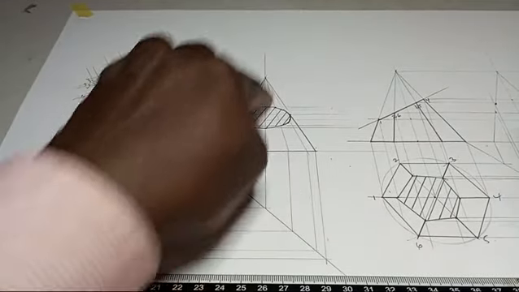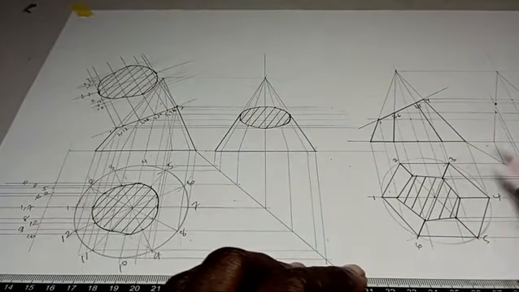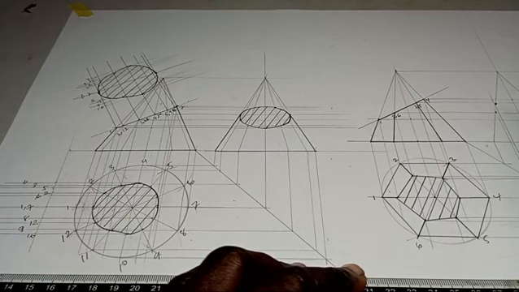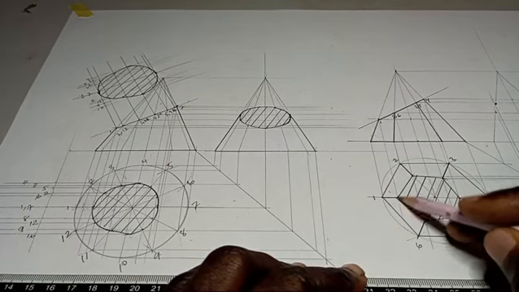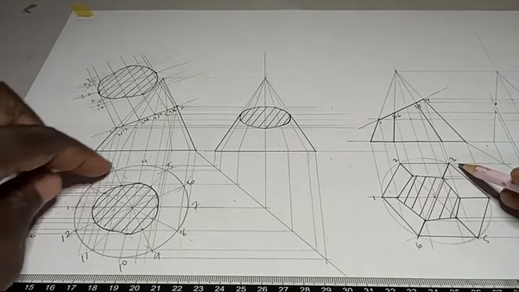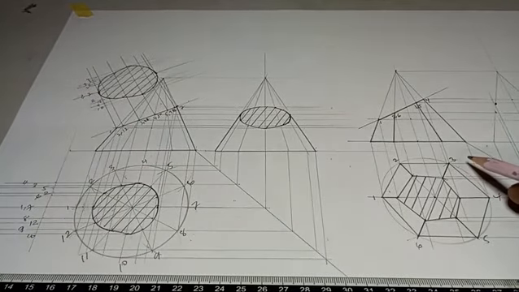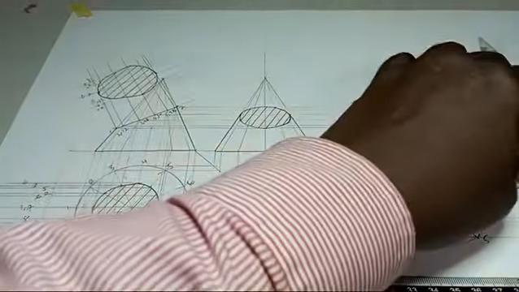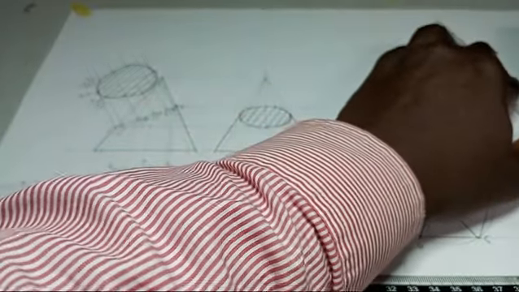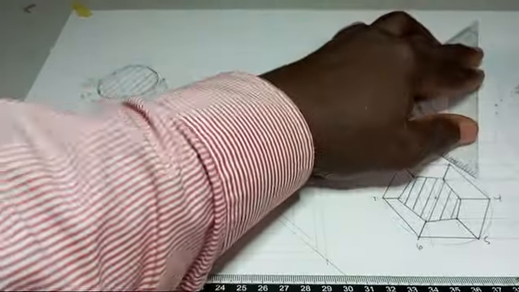For the cone, the lines will be radial lines. For the pyramid, the lines will be vertical. And we are going to take from inside. For the cone, we take our horizontal lines from the perimeter. So take note of the difference. So you join this way, like this.